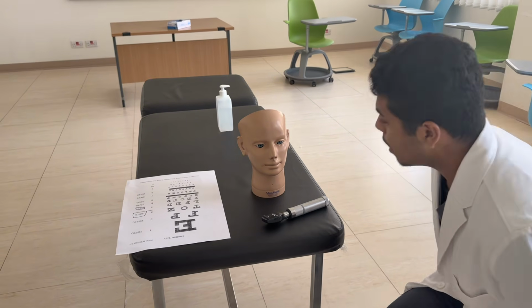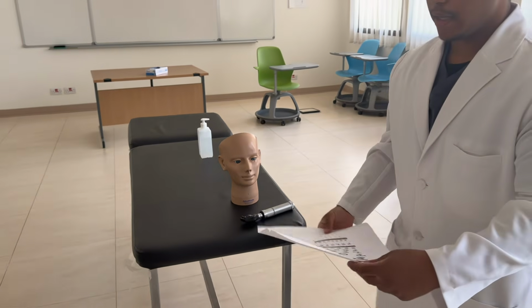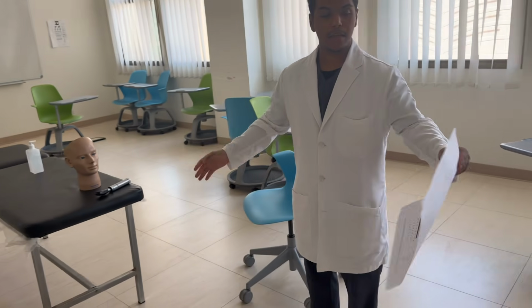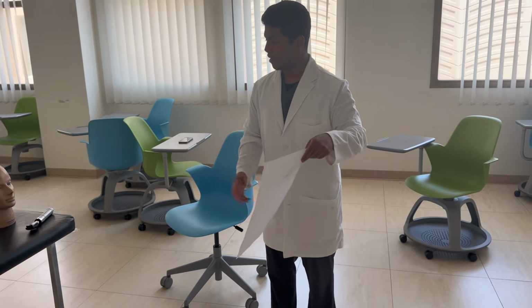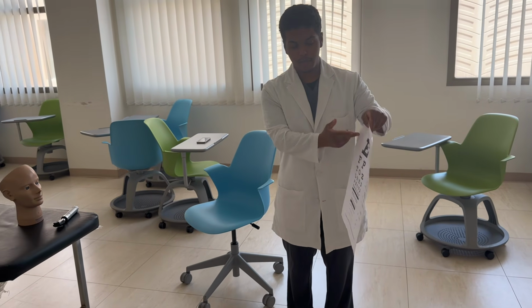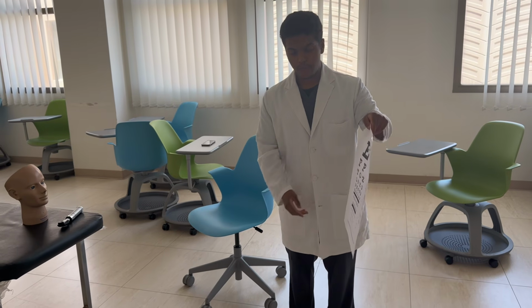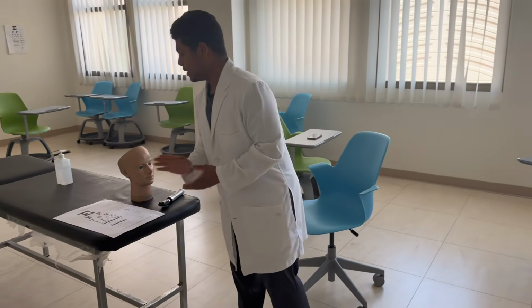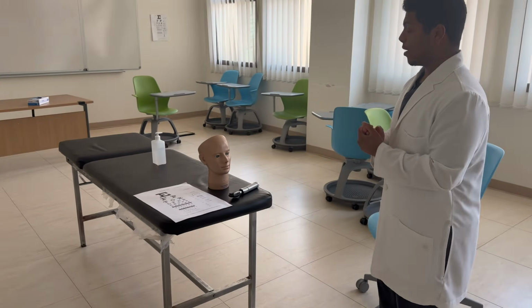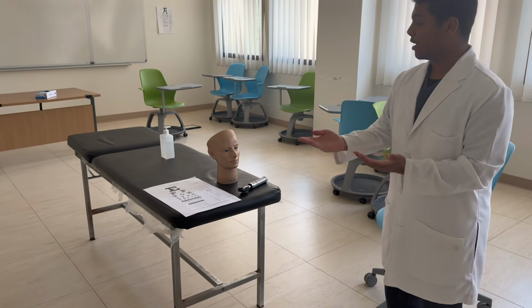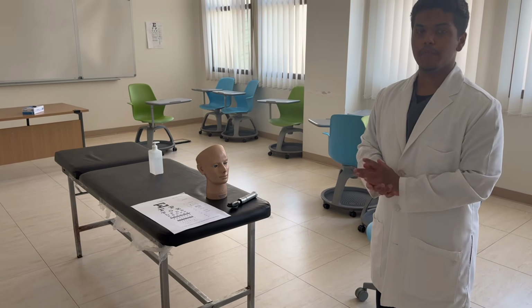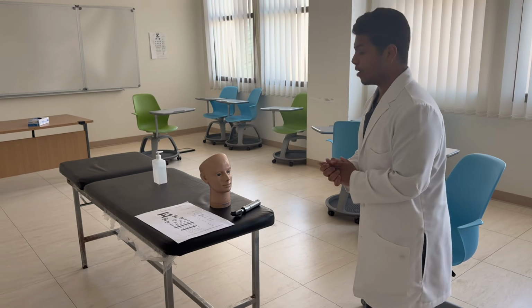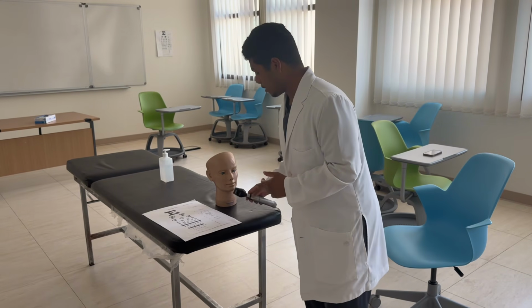So next, I should do the Snellen test. I should ideally stand 6 meters away from the patient and ask him to read each letter from top to bottom. If he reaches 20 out of 20, this is normal. Next, the Ishihara test for color vision. It's a book that I should show the patient, 12 to 15 pages, to assess that there is no color blindness.